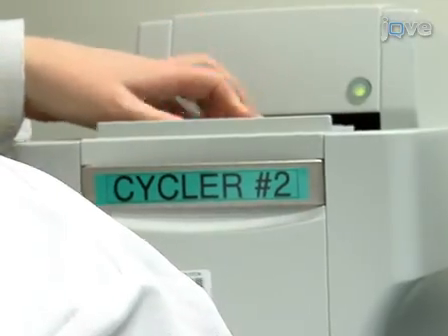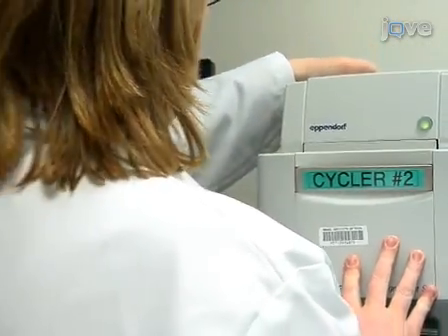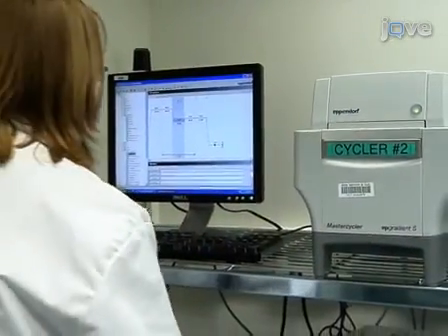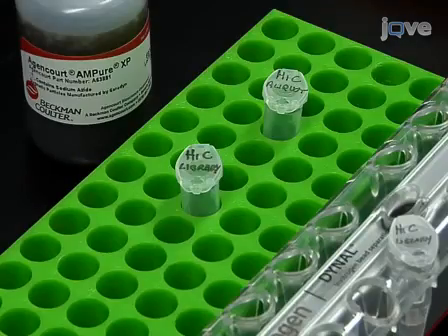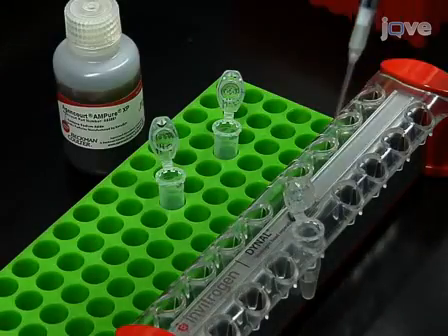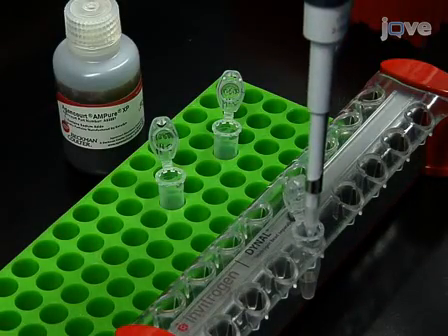Amplify the rest of the high-C library-bound streptavidin beads in a large-scale PCR with the optimal number of PCR cycles. Pool the PCR products from the separate wells and reclaim the beads. Keep 1% of the large-scale PCR products separate to run on a gel.